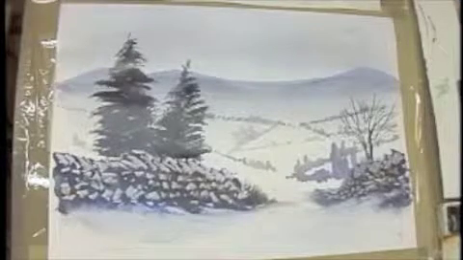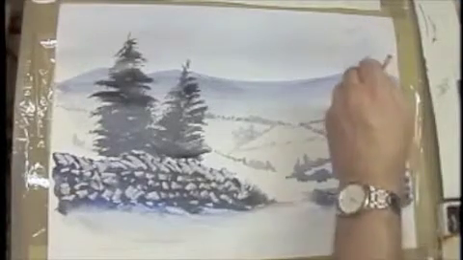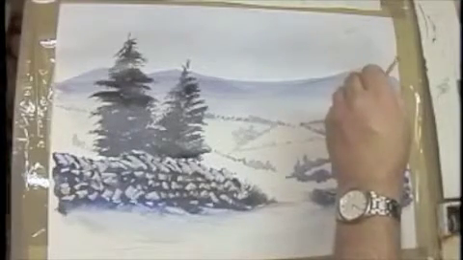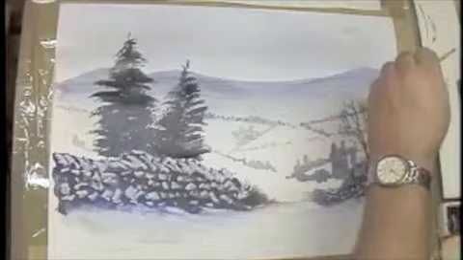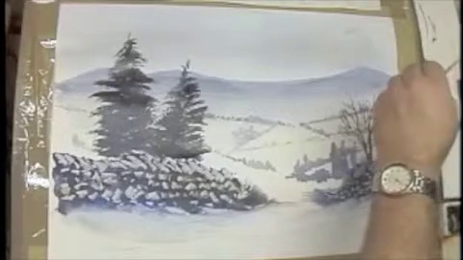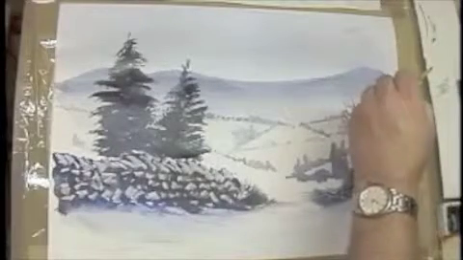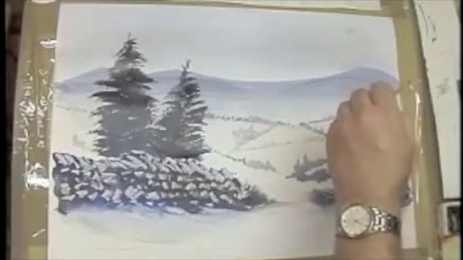One of the major problems with students is they very often will use the same tones in the foreground as in their background, and the whole picture becomes flattened. What we'll lose is what we've called in this business aerial perspective.